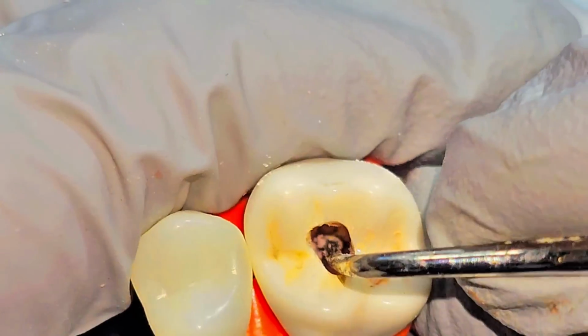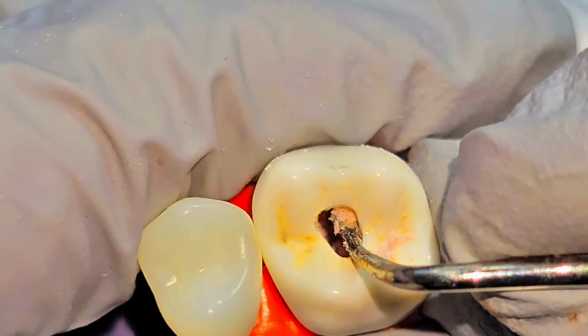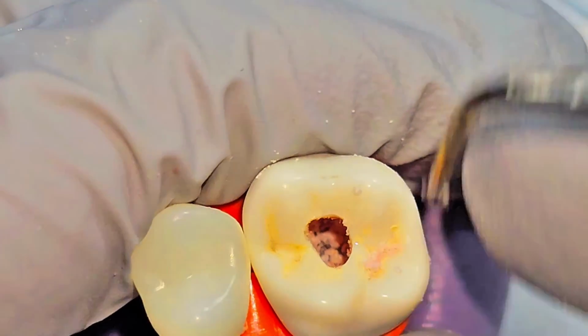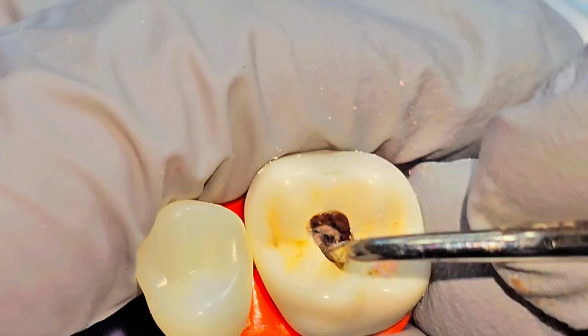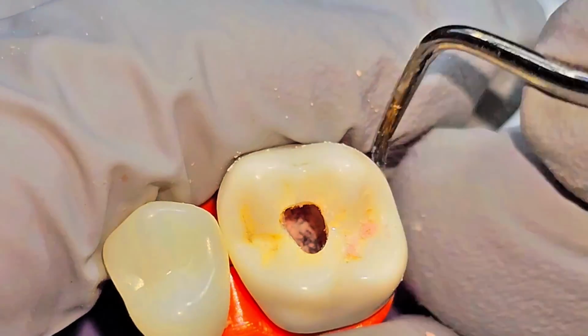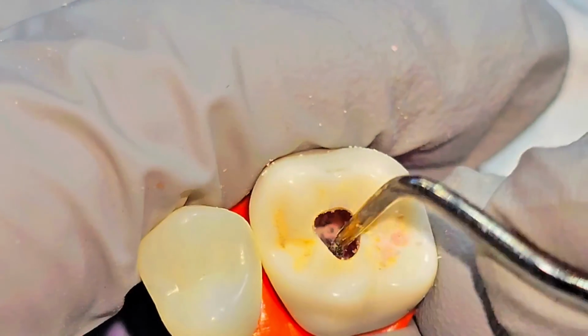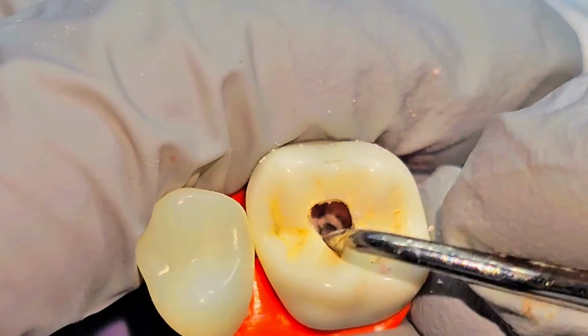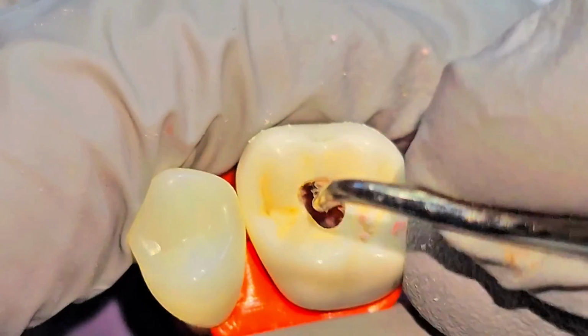Now we begin to see the clean pulp floor. I don't know whether it is allowed to blow the three-way syringe, the air syringe here.